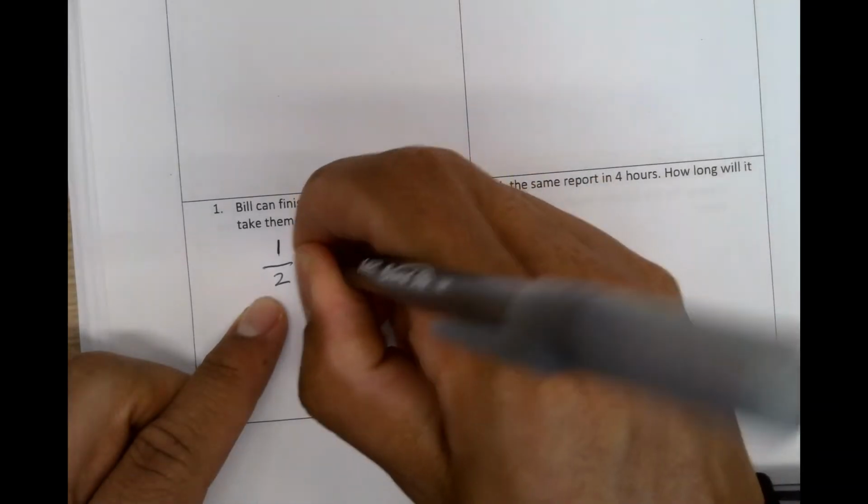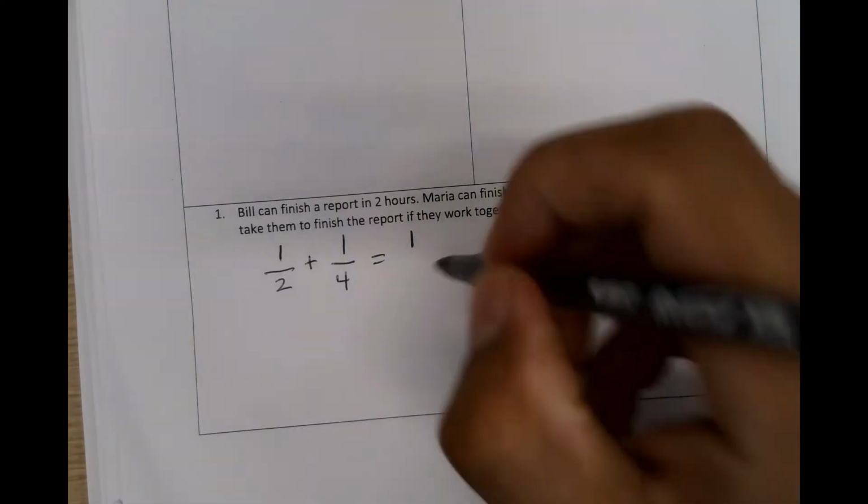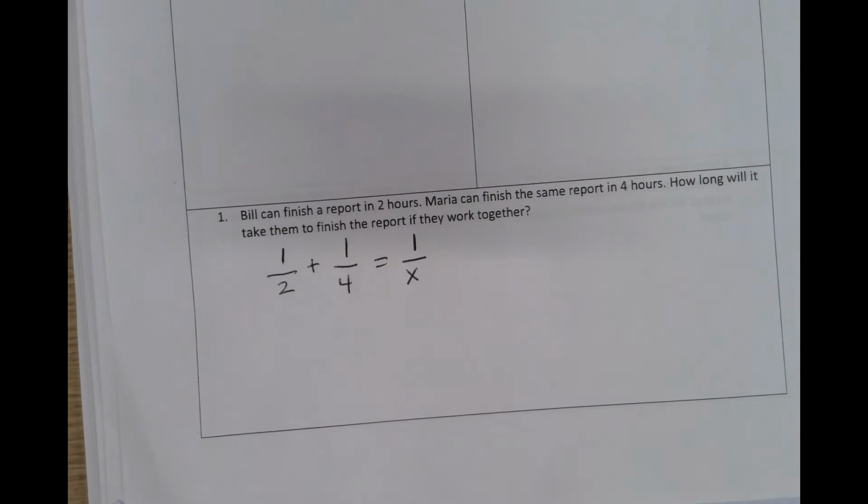Well, it's asking us how long it will take if they work on the report together. Well, we know that Bill can finish it in 1 divided by 2, and we know that they're working together, so we're going to add their rates together. To finish one report, it's going to equal some set amount of time, x.